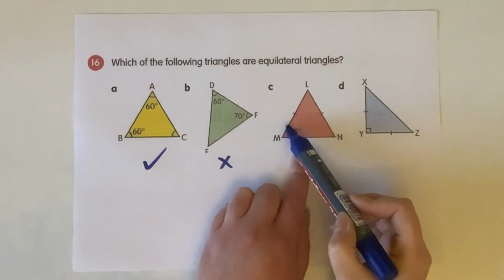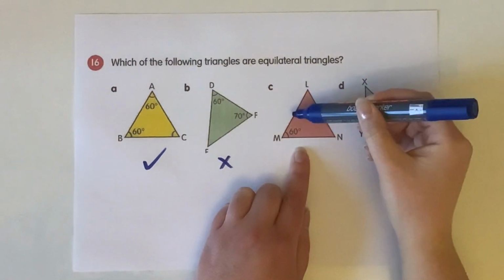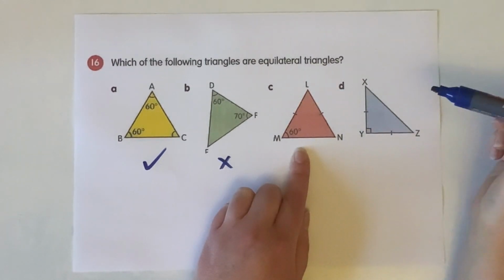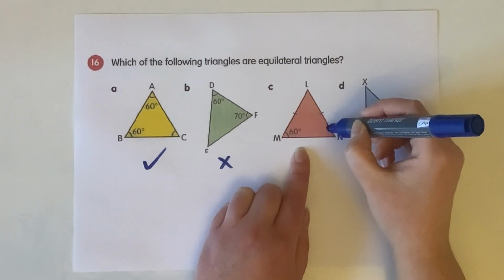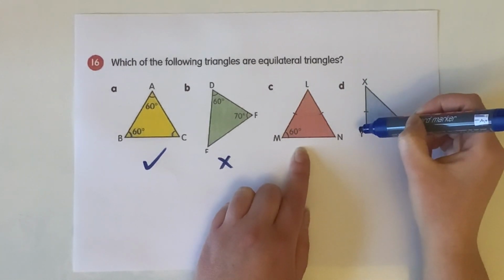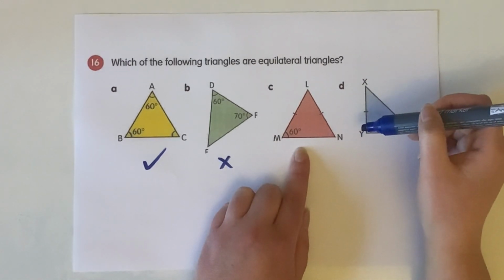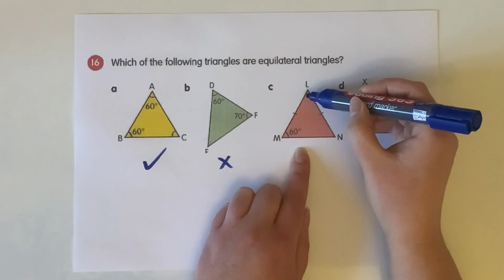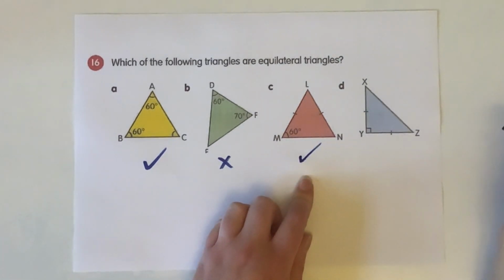Okay, so I'm told that this angle is 60 degrees. I'm told that these 2 sides are equal. So that will tell me that that angle is 60 degrees. Okay, and if those 2 are 60 degrees, because the sum of angles is 180 degrees, that one has to be 60 degrees as well. So yes, that is an equilateral triangle.